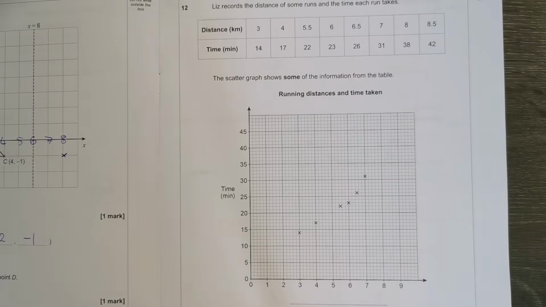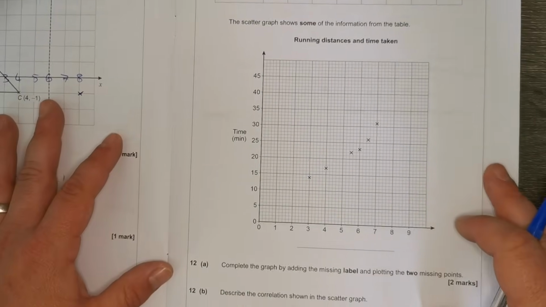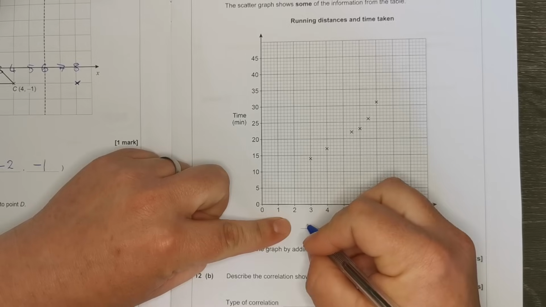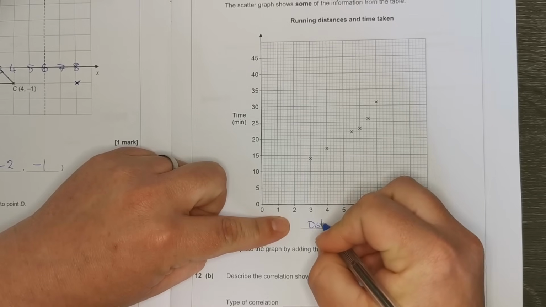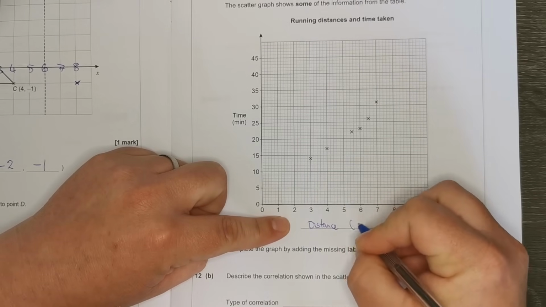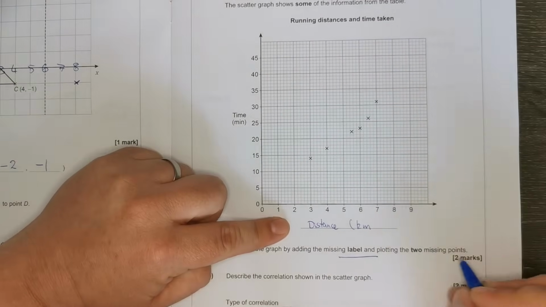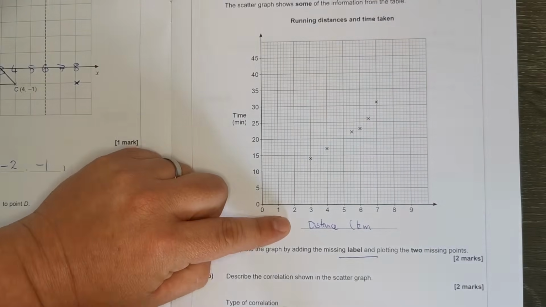Liz records the distance of some runs and the time each run takes. So I've got the distance and the time. The scatter graph shows some of the information from the table. Complete the graph by adding the missing label and plotting the 2 missing points. So I can see that this axis is time, so this axis should be distance, which is in kilometres. So that's the missing label done. Plotting the 2 missing points, so let's just check these points are here.